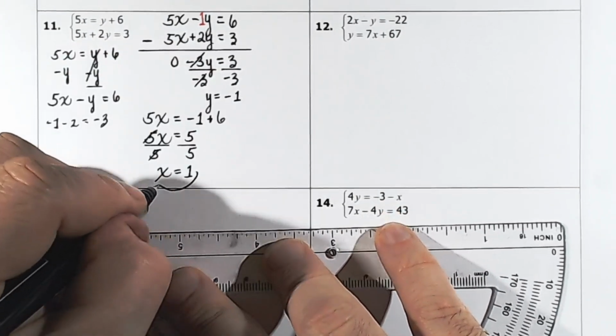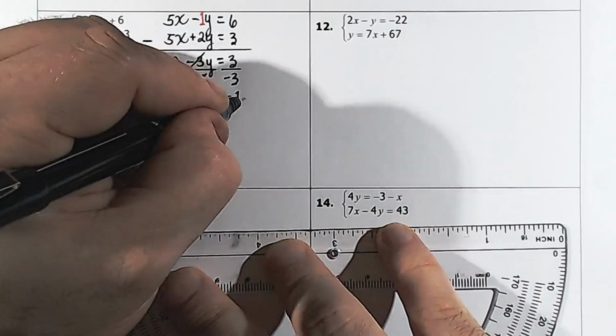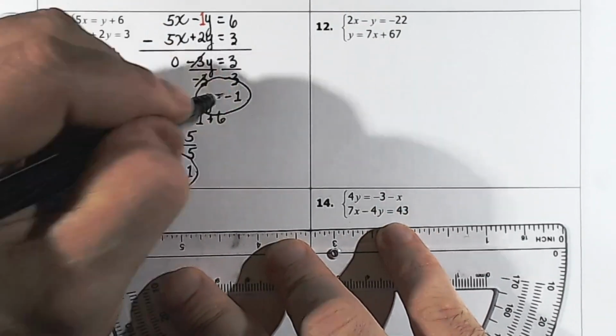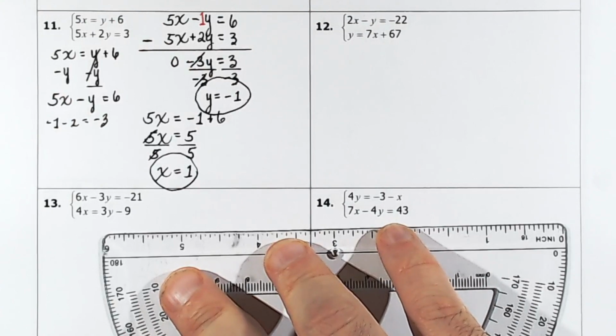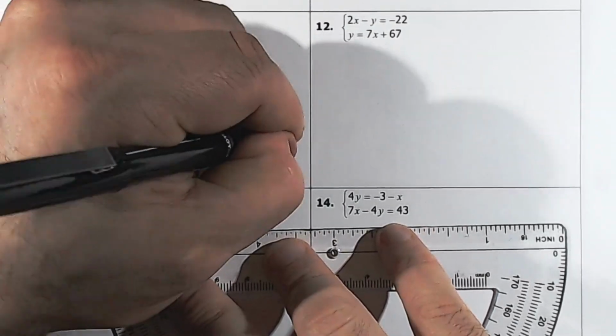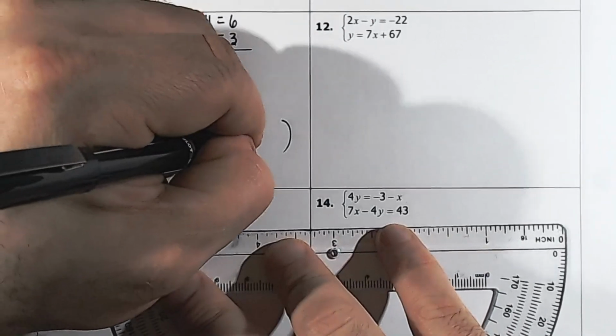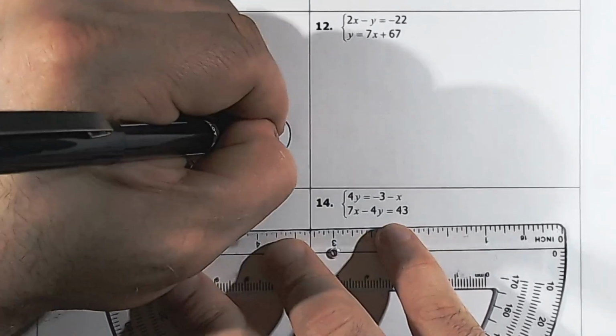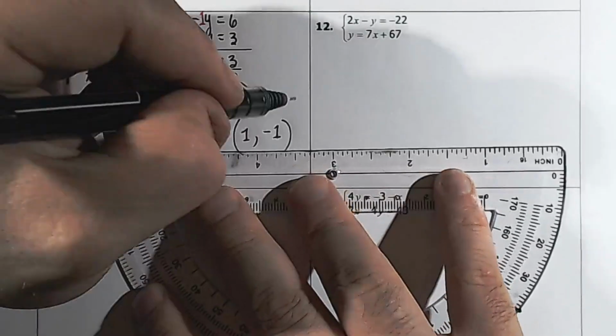So now I have x equals 1 and y equals -1. All right? Okay, so our solution to our system, x comma y, is 1 comma -1. And that's what we put in the box.